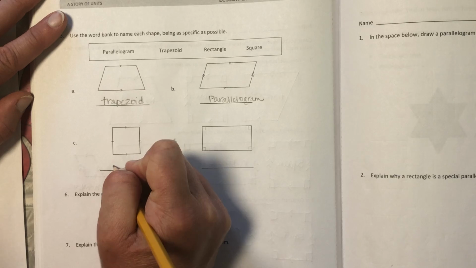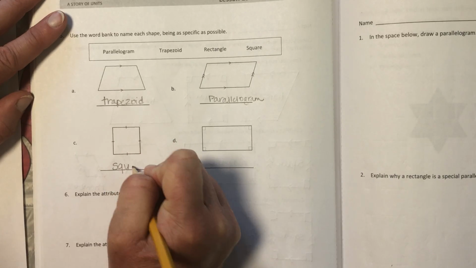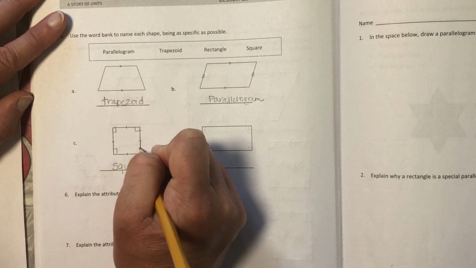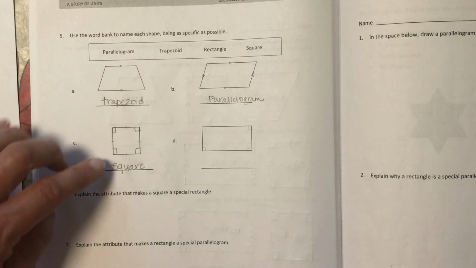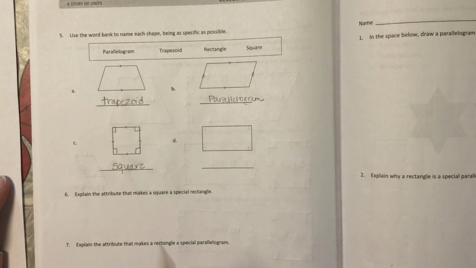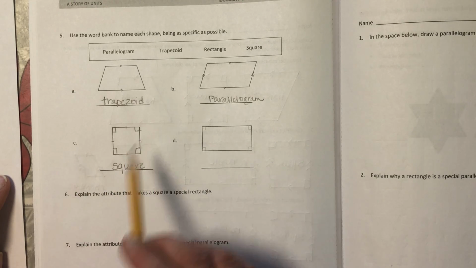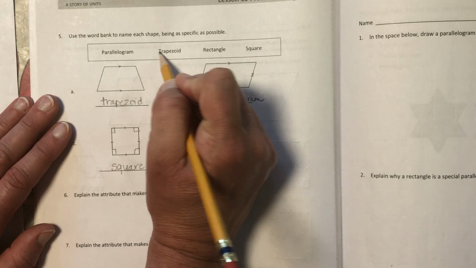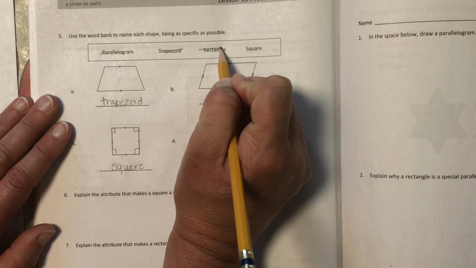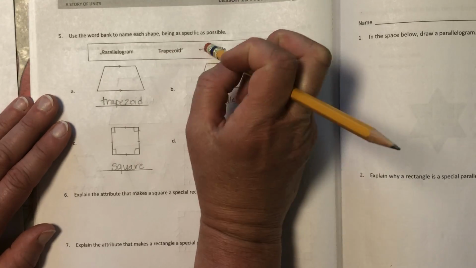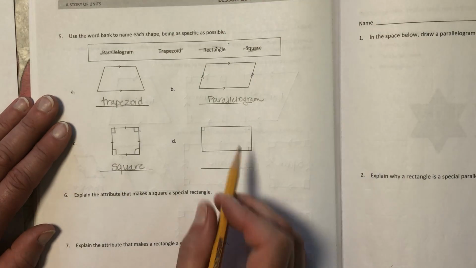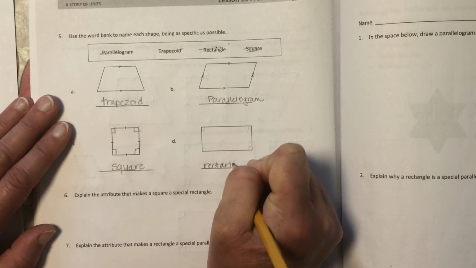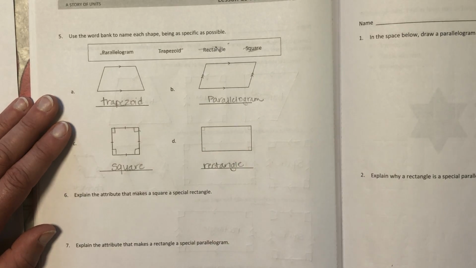For C, we have a square. I'm going to draw in those right angles just because that's what we were doing. The square is a parallelogram. It's a rectangle because it has 4 right angles, but it has 4 sides the same. So it's definitely a square. So I've used these 3 words. And my last shape, obviously, is my rectangle.